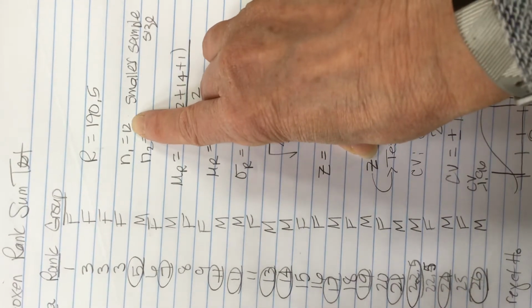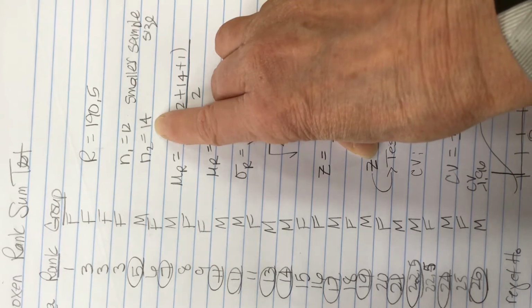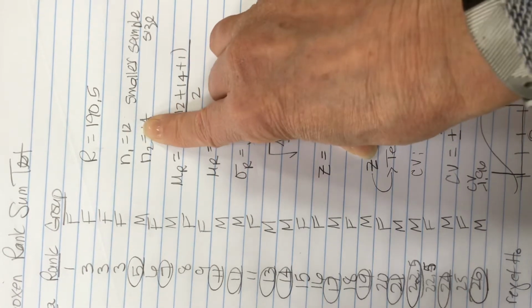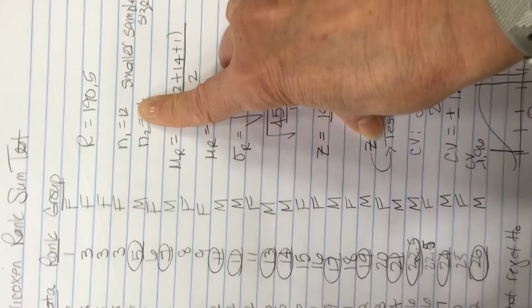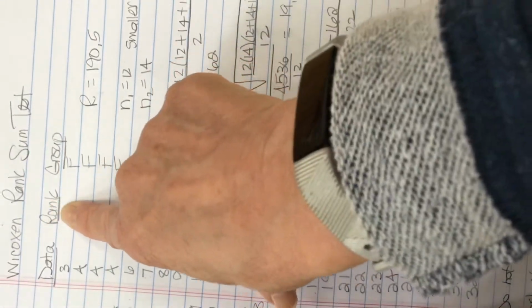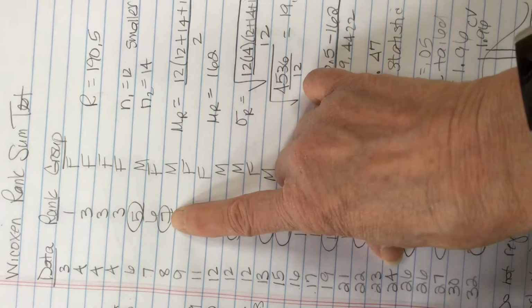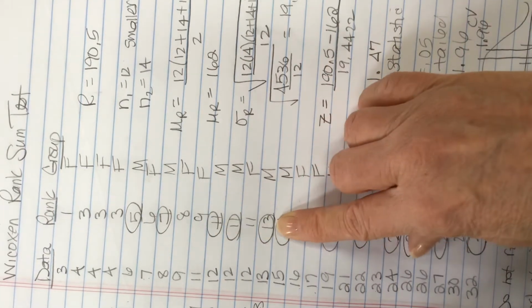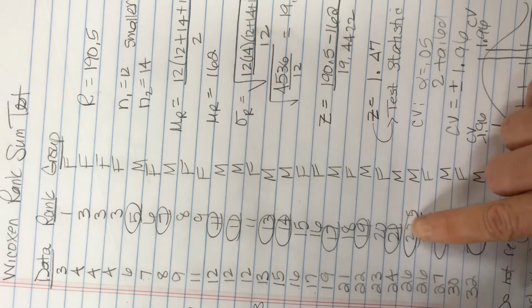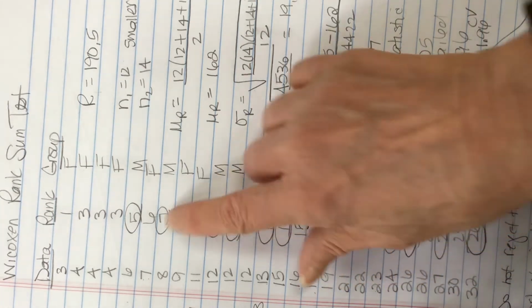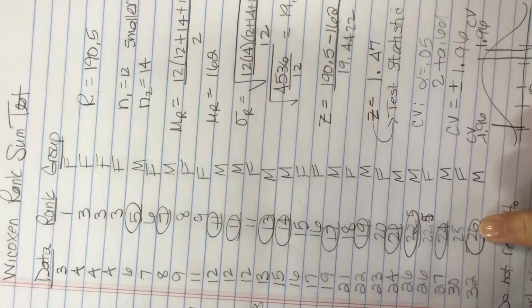So this is males, this is females. If they both have the same sample size, then you can decide which one you want yourself. So then I went through and I found the ranks of all the males and I just circled them. And I made sure I had 12 numbers circled.